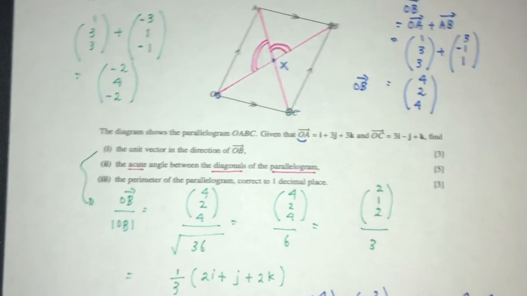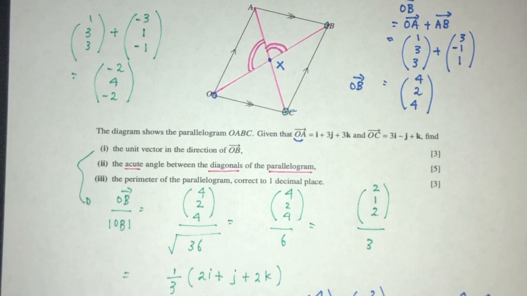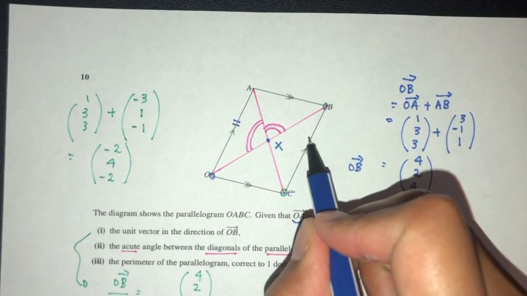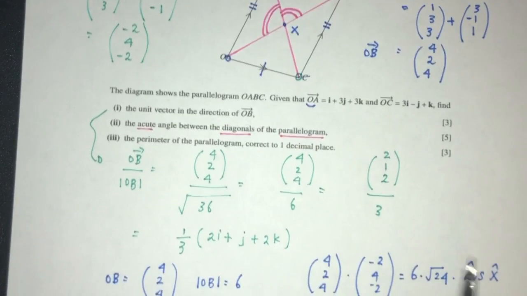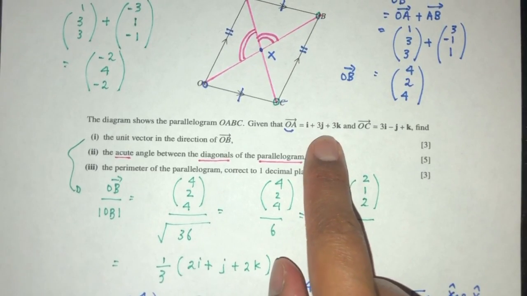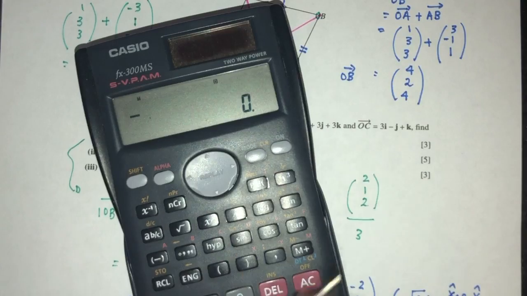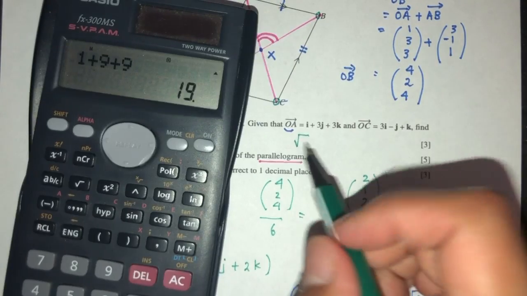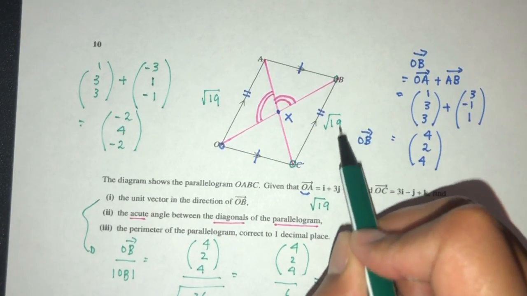Now for part 3, we have to find the perimeter of the object, correct to 1 decimal place. So we understand that this side and this side have to be the same, and this have to be the same. Now, as we have seen from part 1, we know the side OA. We can find its magnitude pretty easy. Root of 1 square is 1, plus 9, that should be 10. So we understand OA is root of 10, which means this is also root of 10.